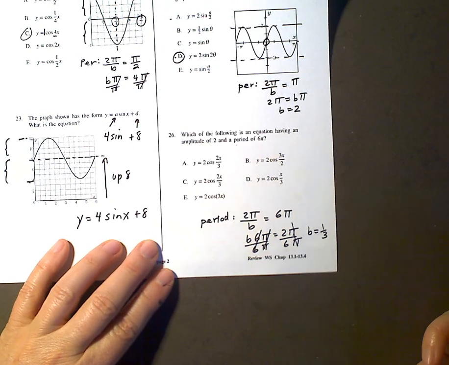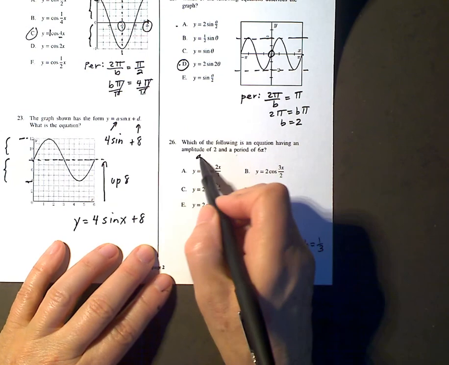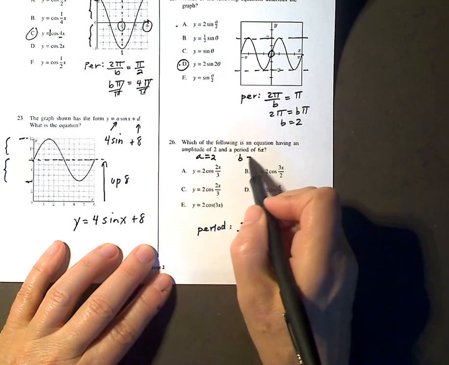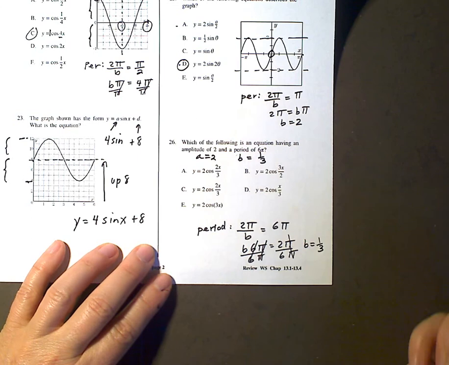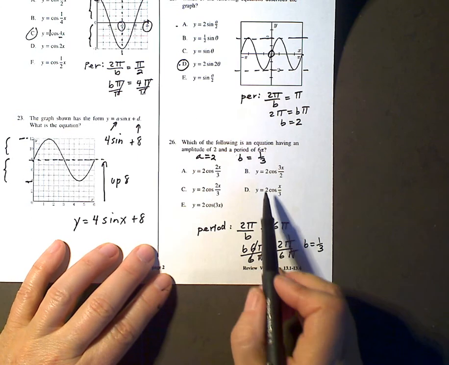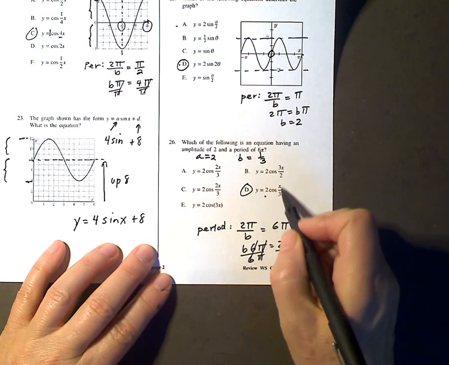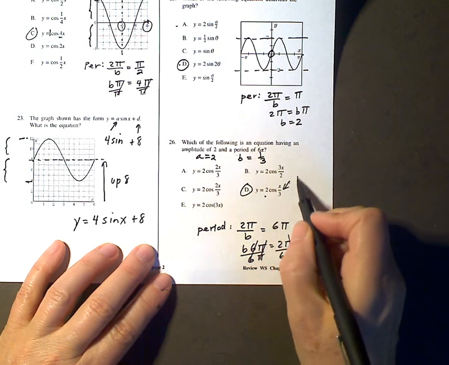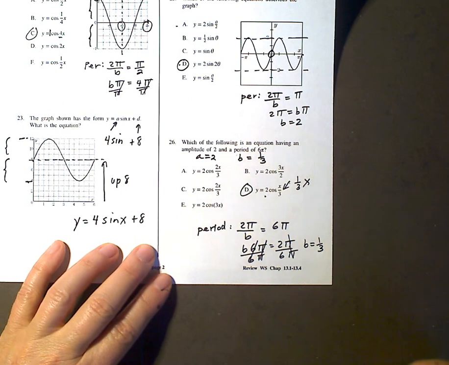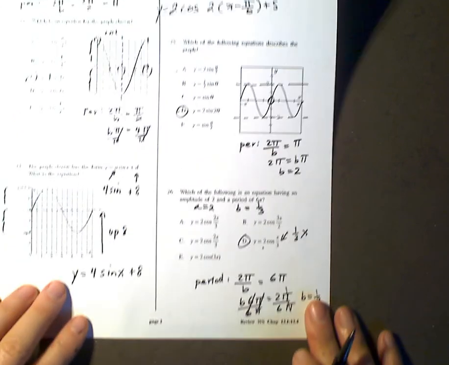If the amplitude is 2, a is 2, and b is 1/3. That would be choice D, 2 times sine of x over 3, which is another way of saying 1/3 of x. So that's it for page 2 of the review worksheet.